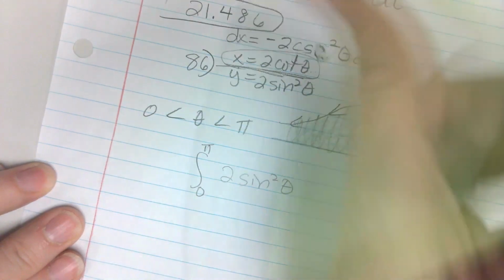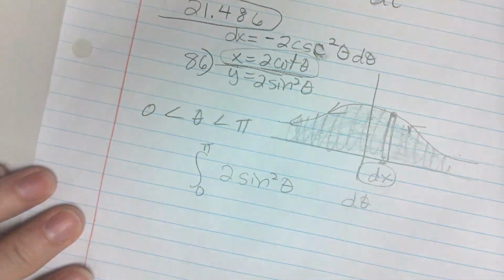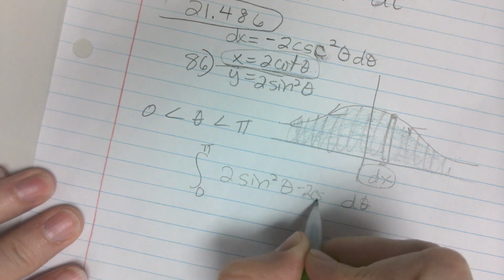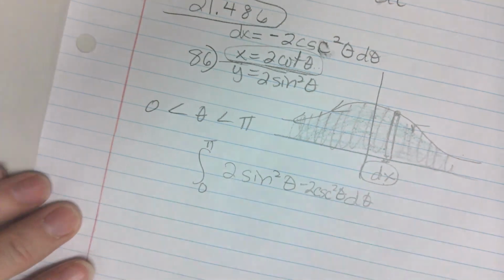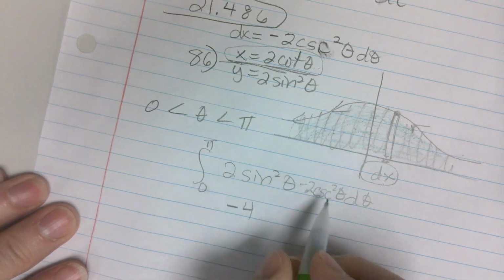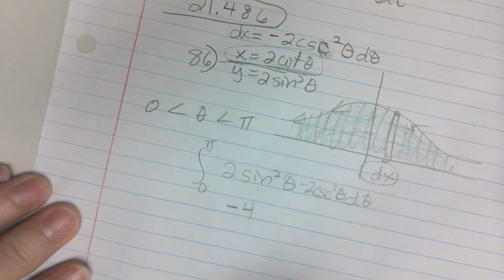Does that make sense? So -2 cosecant squared theta d theta, well, 2 times -2 is -4. Anybody know what sine squared times cosecant squared would be?